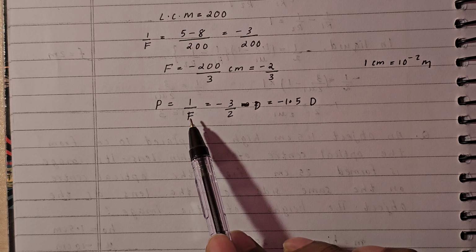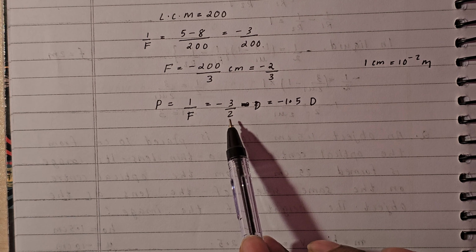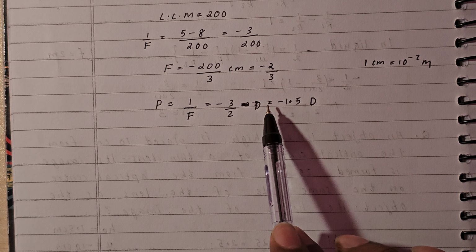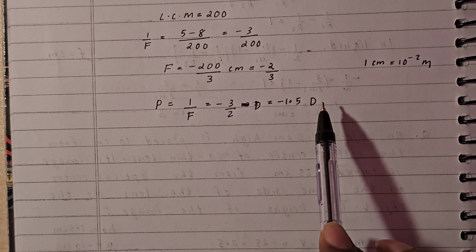Power is the reciprocal of focal length. That is P is equal to 1 upon f is equal to minus 3 by 2, is equal to minus 1.5 D, diopter. Diopter is the unit of power.